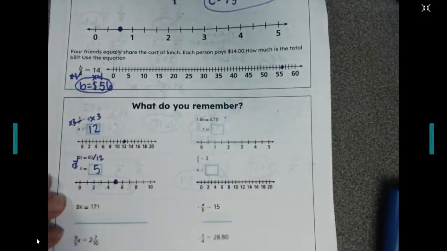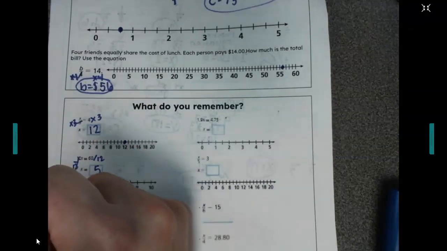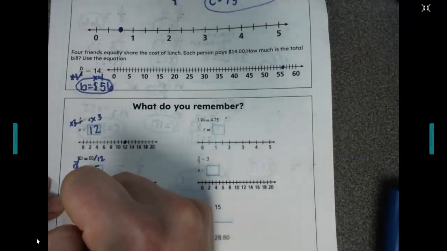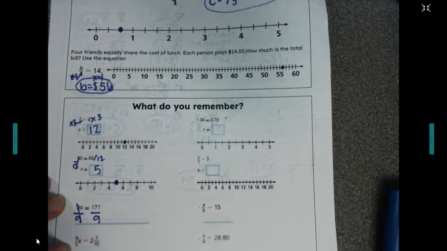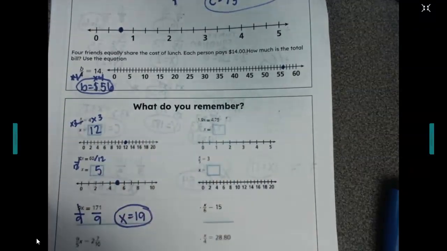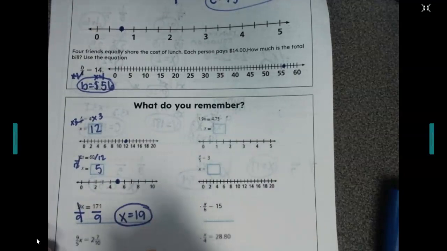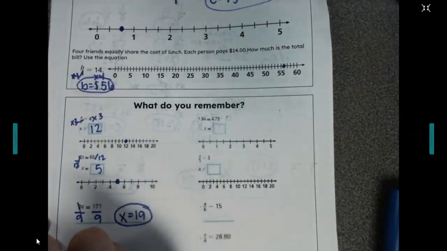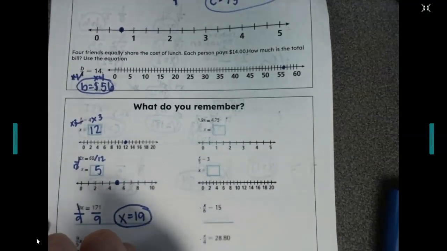And there's our number. The opposite of multiplying by 9 is dividing by 9. 171 divided by 9. x equals 19. The opposite of multiplying by 9/5 is dividing by 9/5.